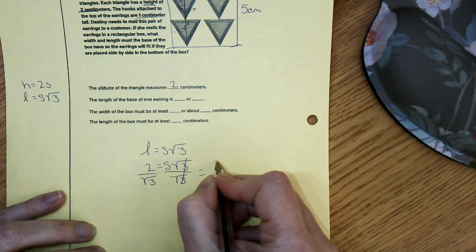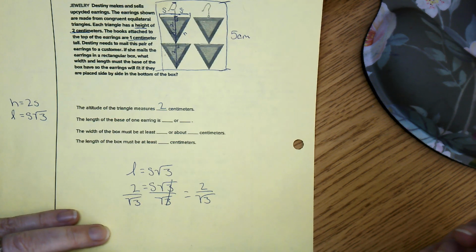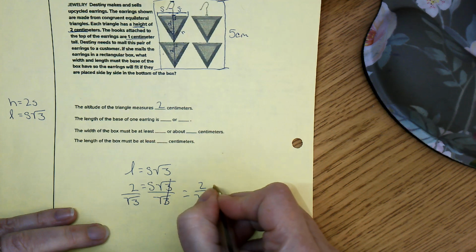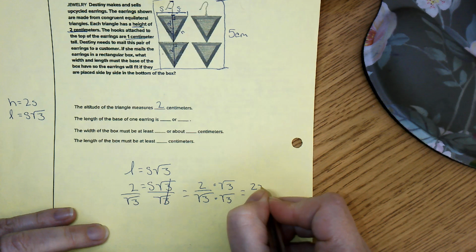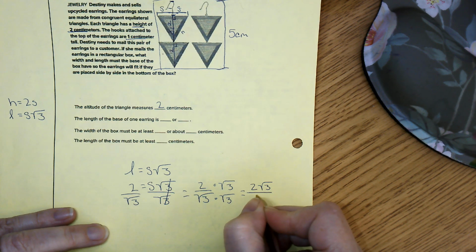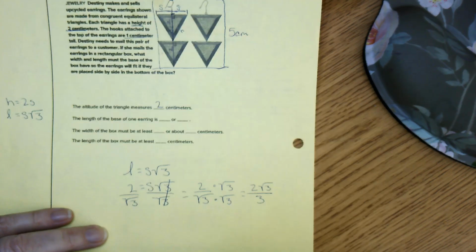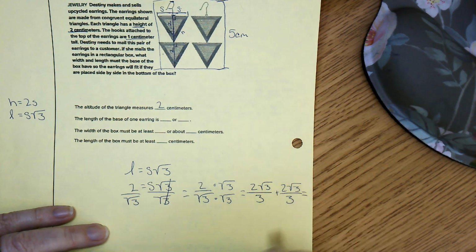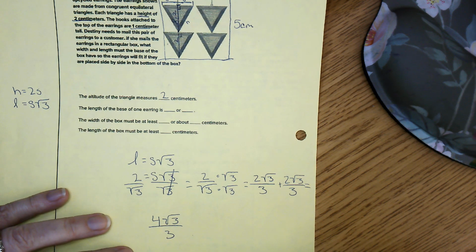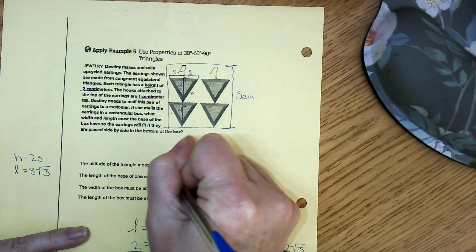Again, we have created a new problem. We have a radical in the denominator, which is a math no-no. We don't want that, so we're going to multiply both the numerator and the denominator by the square root of 3. That gives me 2 the square root of 3 divided by 3. What we need is 2 S's, so we can add another 2 square root of 3 over 3. That gives me 4 the square root of 3 over 3.